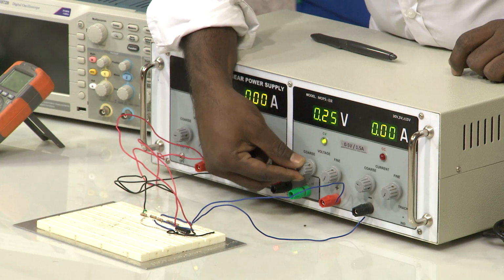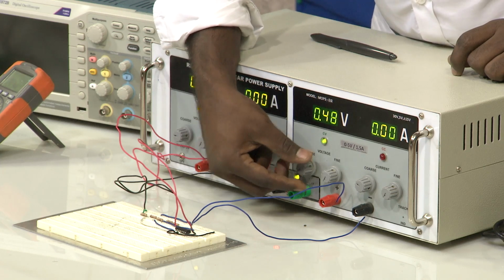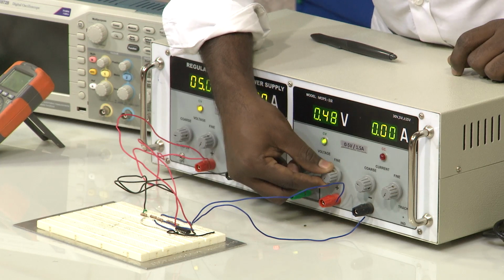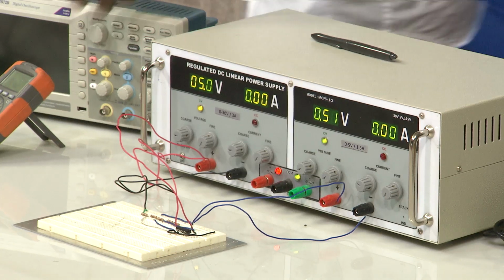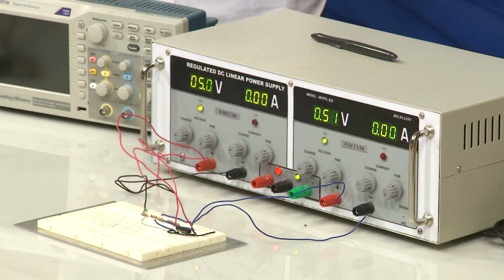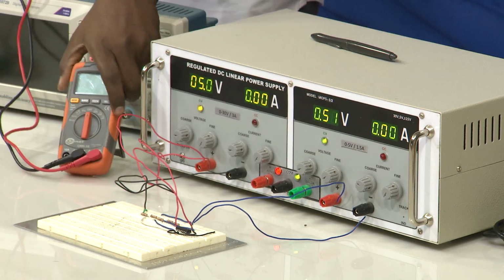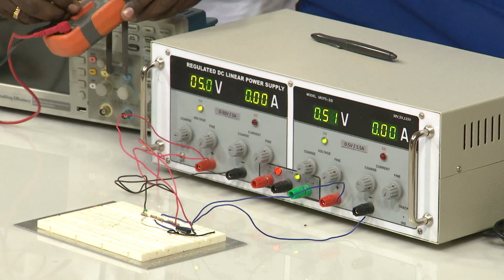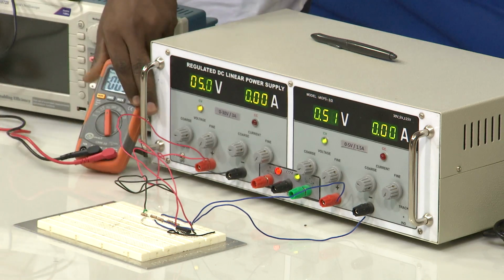So, 0.25, 0.5, that is the first input voltage that we have considered. Fine adjustment, 0.5. Now let me check the output voltage by using a multimeter. I am connecting it to the voltage range.